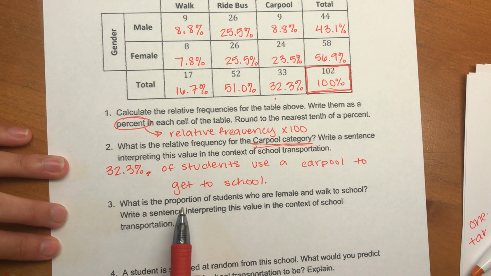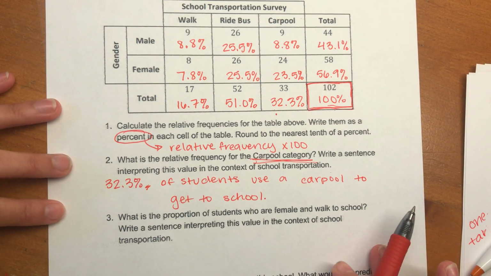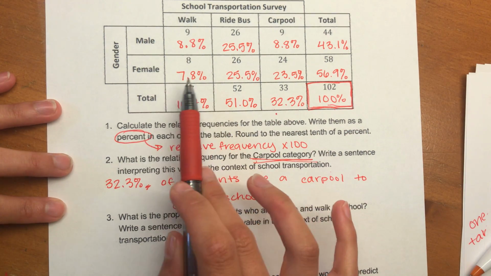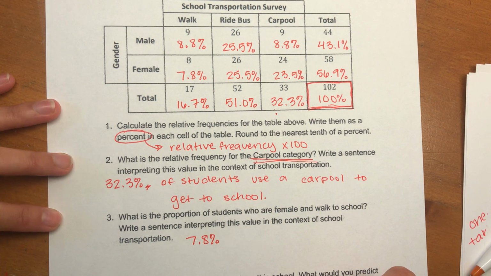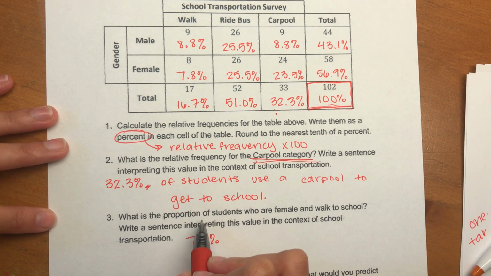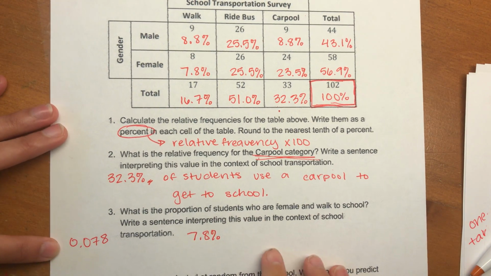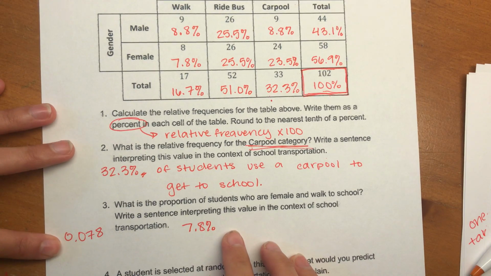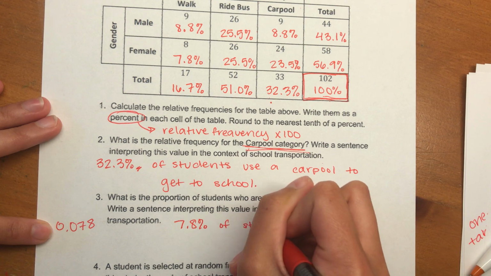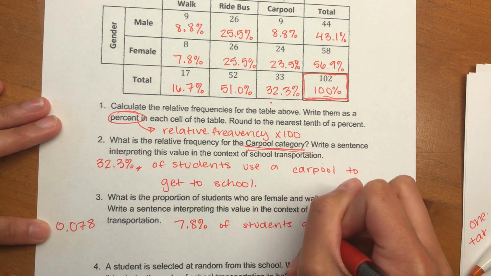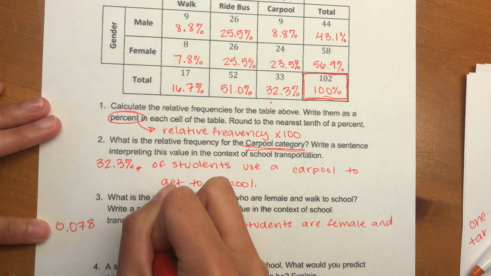Okay. Number 3, what is the proportion of students who are female and walk to school? So I'm going to go to female and walk to school. That's going to be 7.8%. Really, since they're asking for a proportion, that decimal would be 0.078. But since they're asking us to write a sentence interpreting this value, I'm going to say 7.8% of students are female and walk to school.